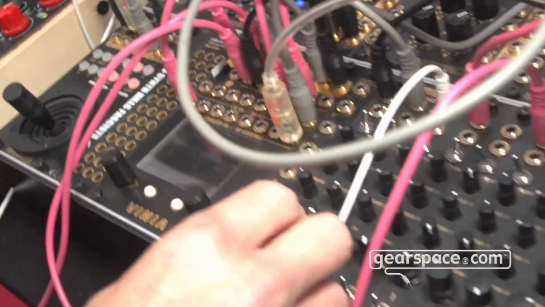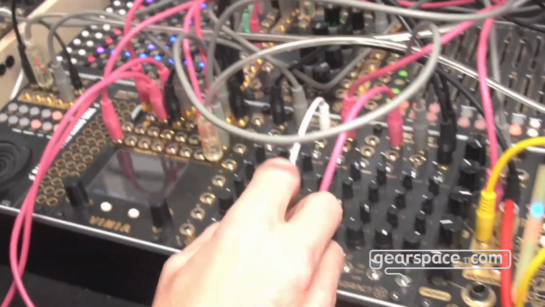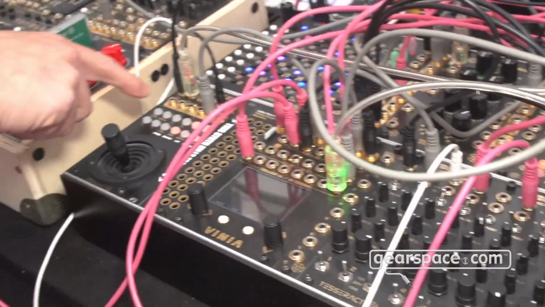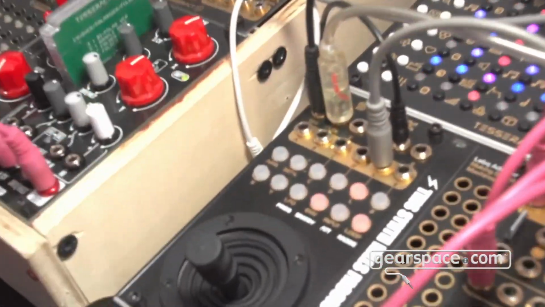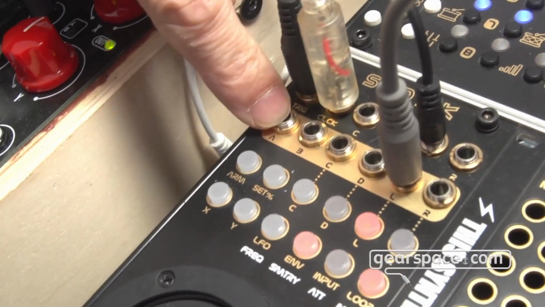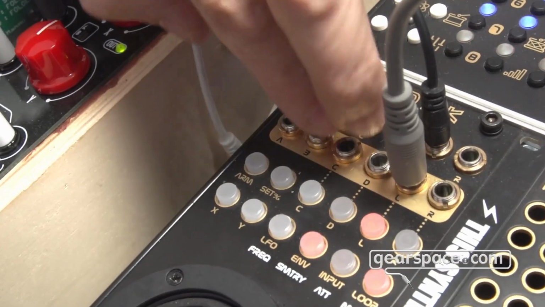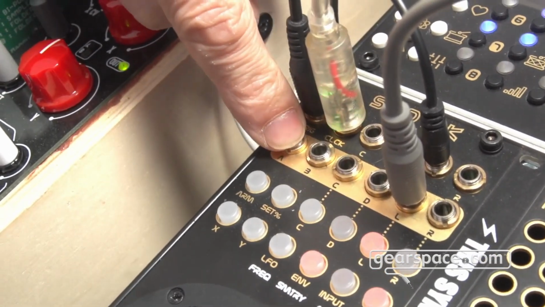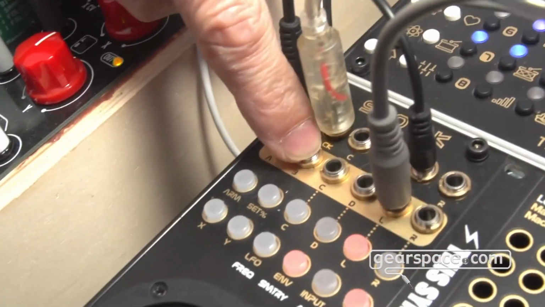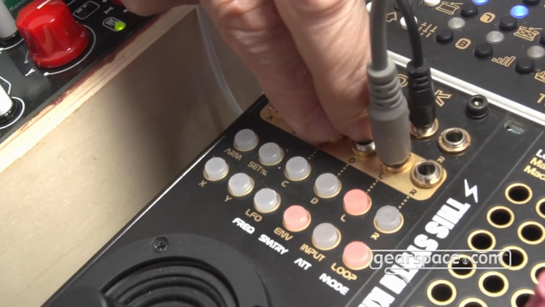There are also 2 extra CV outputs, but these ones are analog mixes of these 2 ones. So this will be the sum of these 2 ones, and the other will be the difference of these 2 ones.